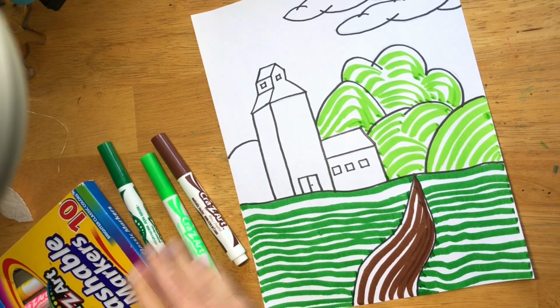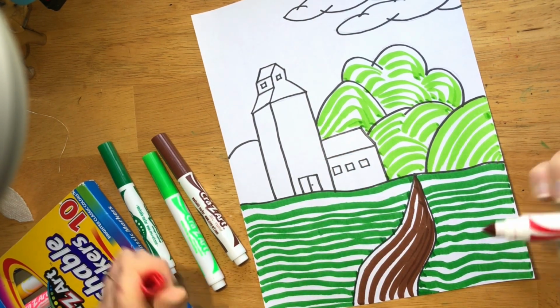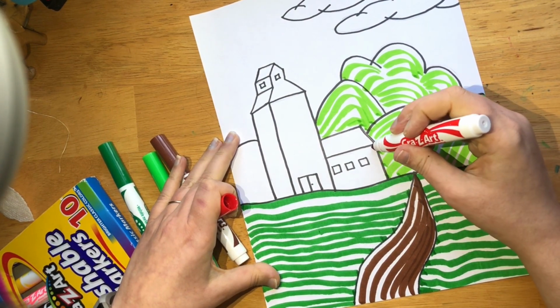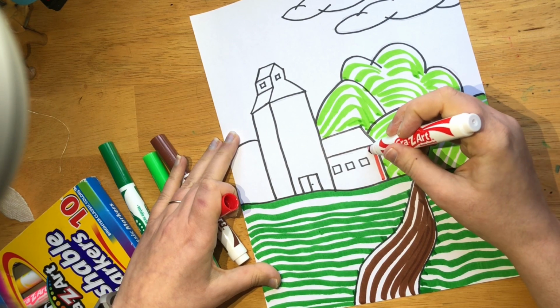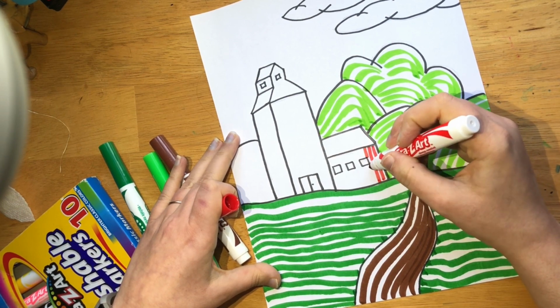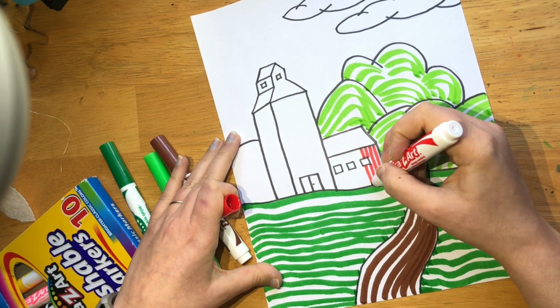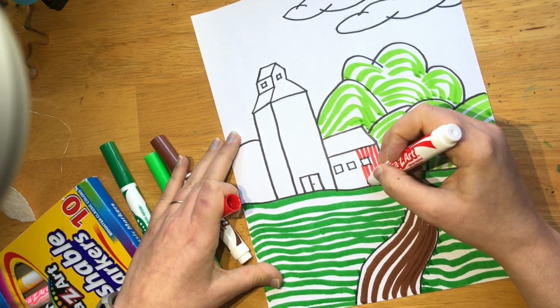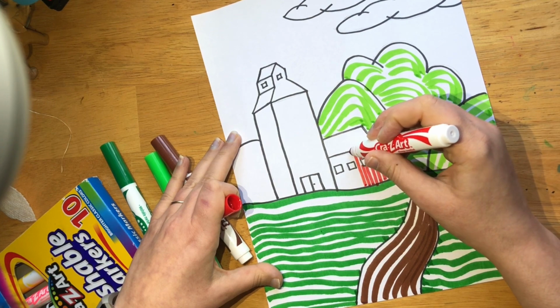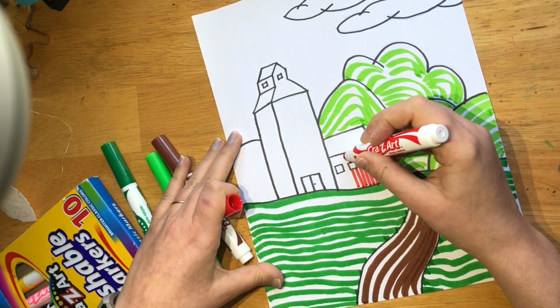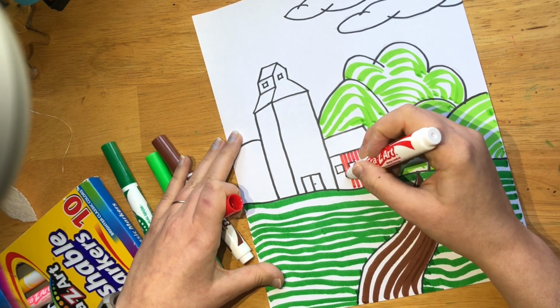And now I was thinking about it being like a barn. So I'm just going to go thinner on these lines. I'm going to skip the windows. I'm probably going to go back in and color those windows.